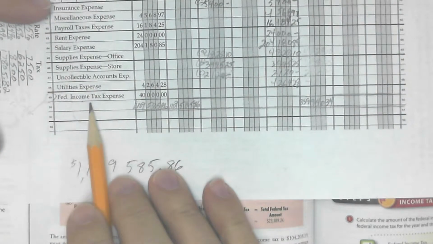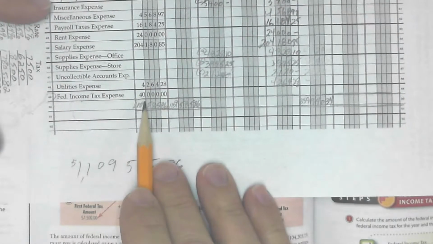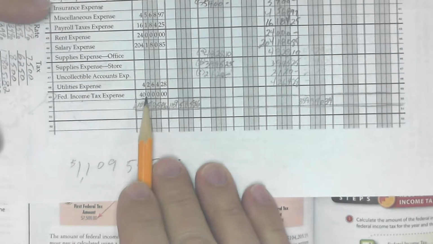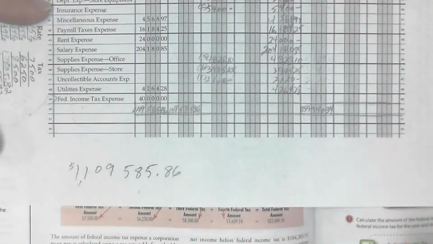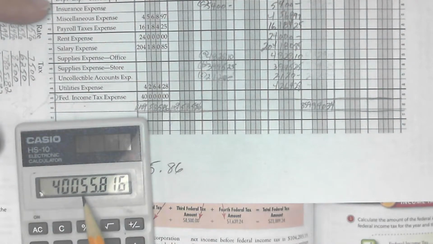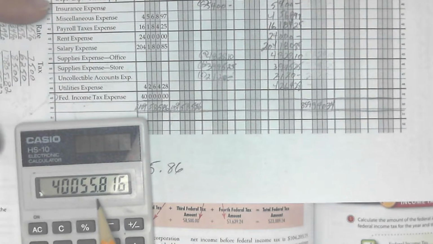So remember, our federal income tax expense, we didn't bring any of that over yet. And we've already got it calculated. We've already got 40,000 figured in for that. So we've got this extra $55.82.